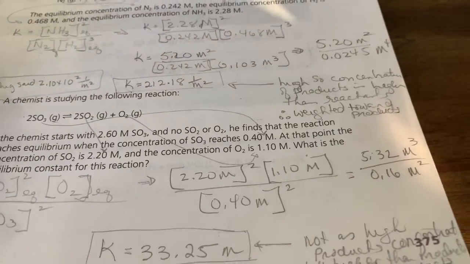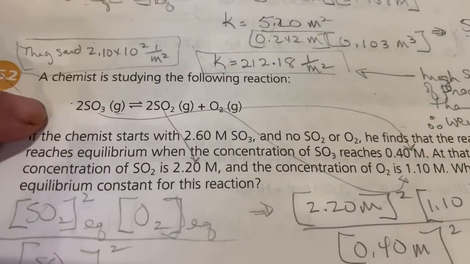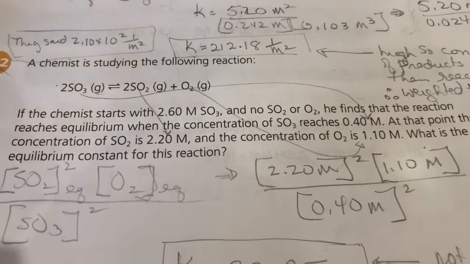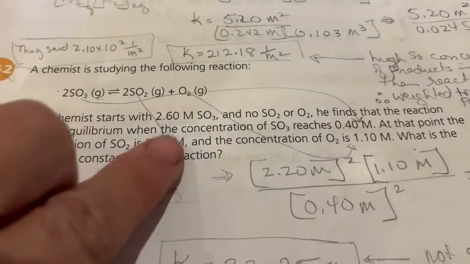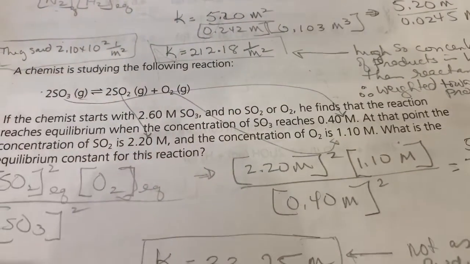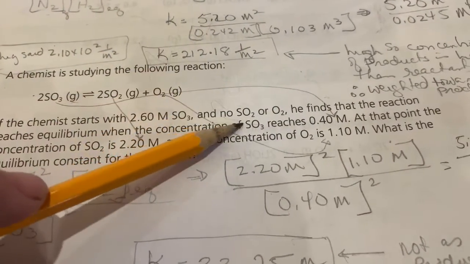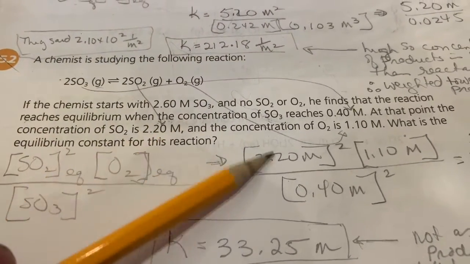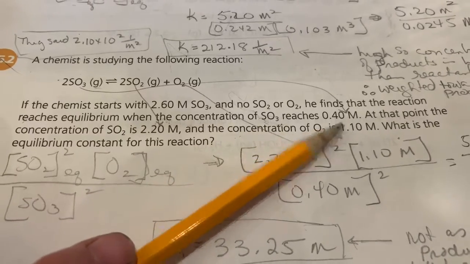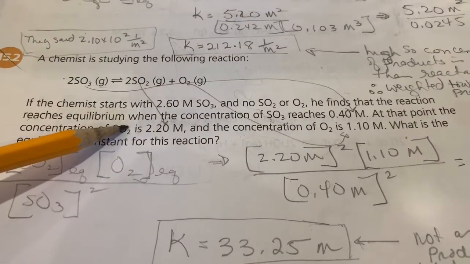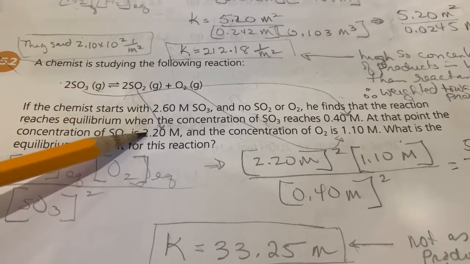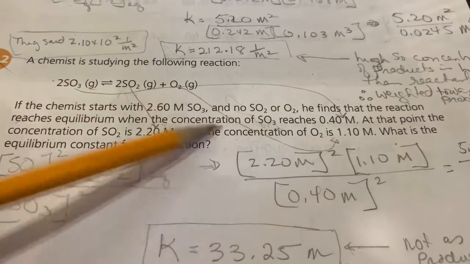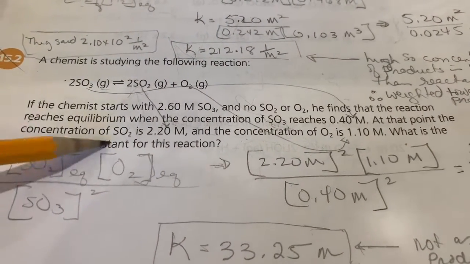Okay, number 2. A chemist is studying the following reaction. There's the reaction. The chemist starts with 2.6 molarity of SO3 and no SO2 or O2. He finds that the reaction reaches equilibrium when the concentration of SO3 reaches 0.40. At that point, the concentration of SO2, which is his product, is 2.2 molarity, and the concentration of O2 is 1.1. What is the equilibrium constant for this reaction?